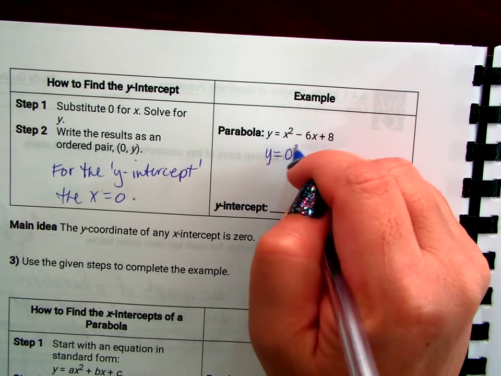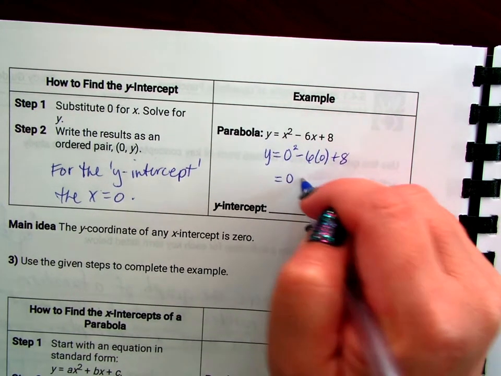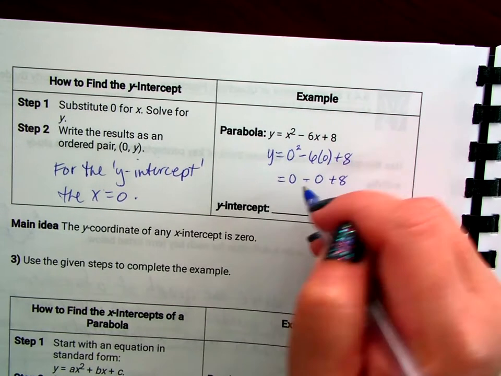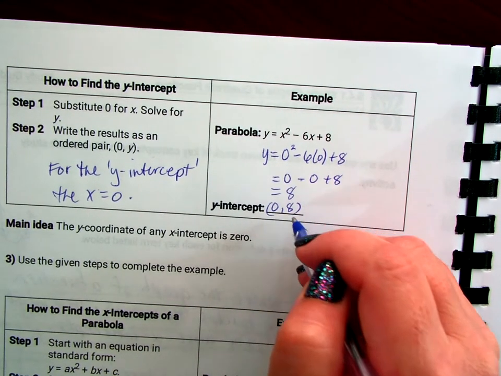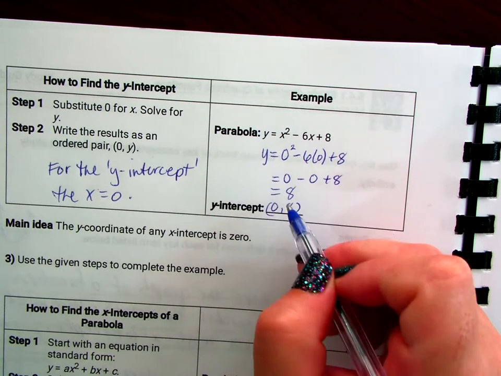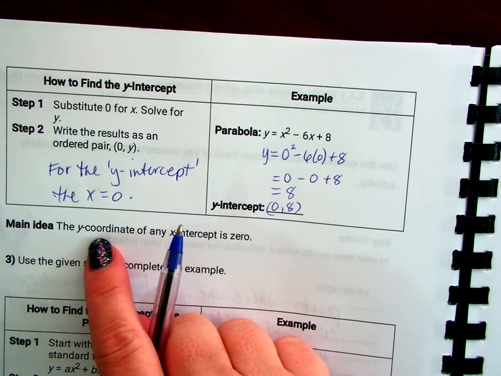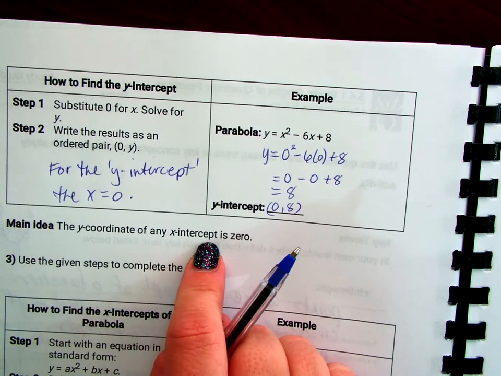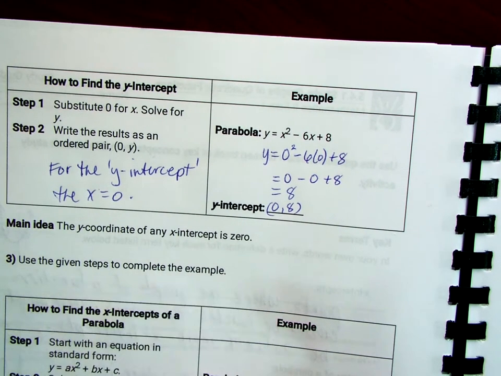Plugging in 0 for x to find the y-intercept, we can see that it's just 8. So 0, 8 is my y-intercept. For the y-intercept, the x is 0. Main idea, the y-coordinate of any x-intercept is 0. Use the given steps to complete this example.